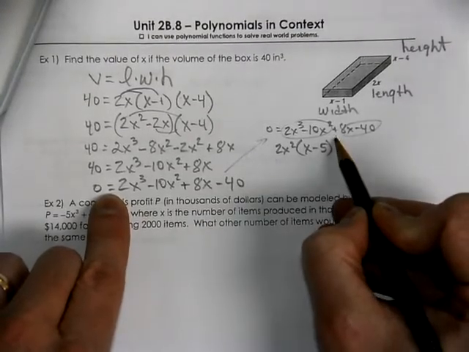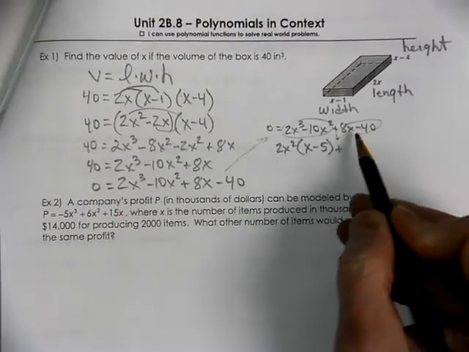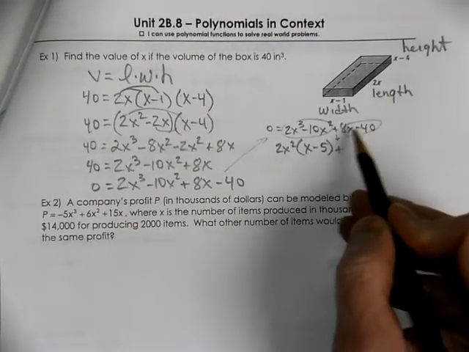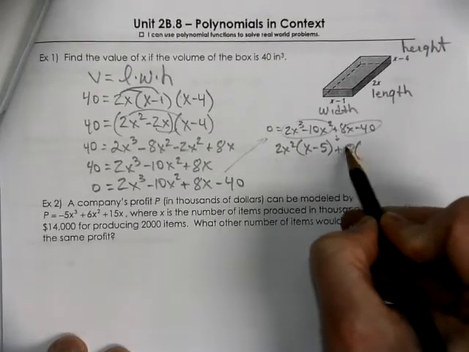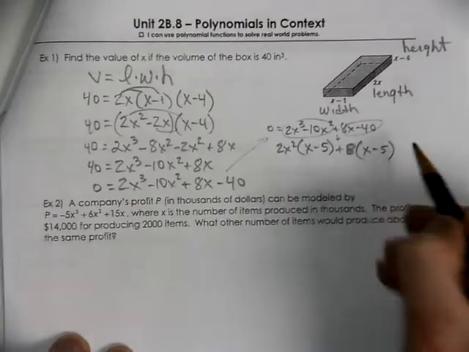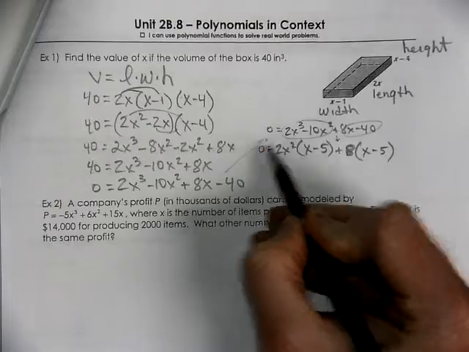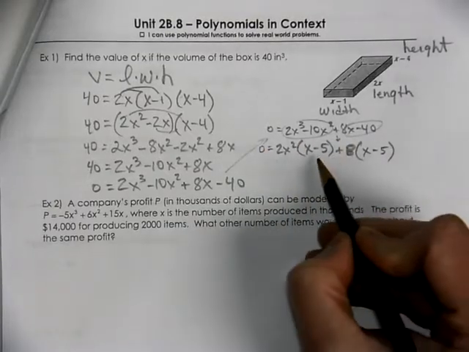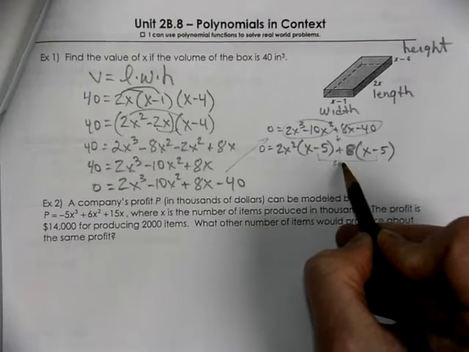Bring down our sign. Now, out of this other group, you want to pull out your common factor, which is 8, which leaves you with x minus 5, and which is good, because for factor by grouping to work, we need what's inside the parentheses to be the same.